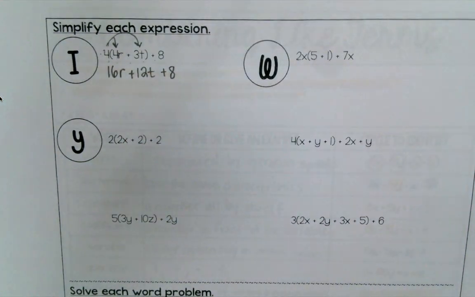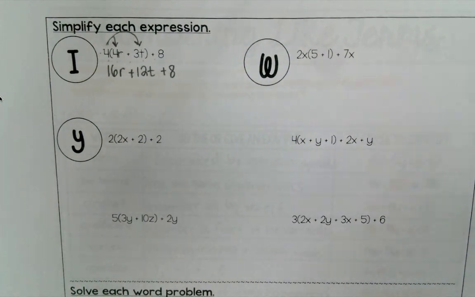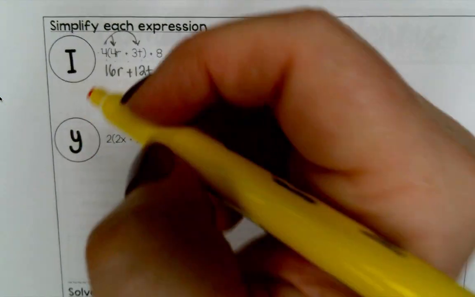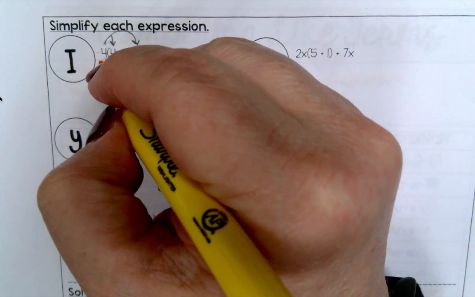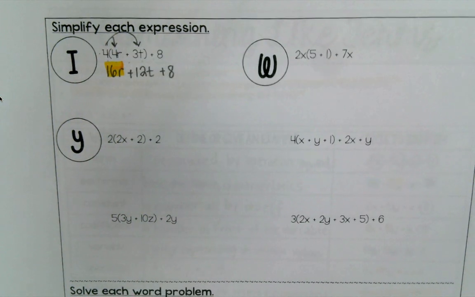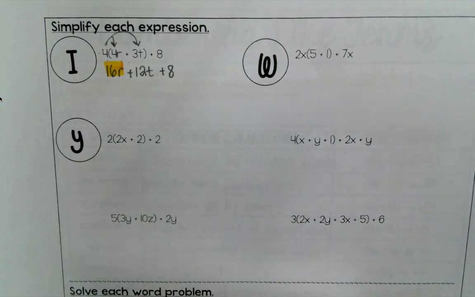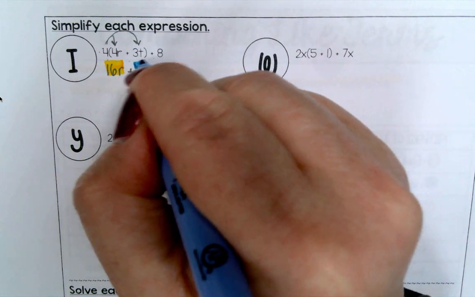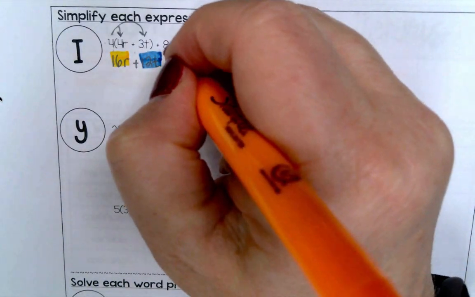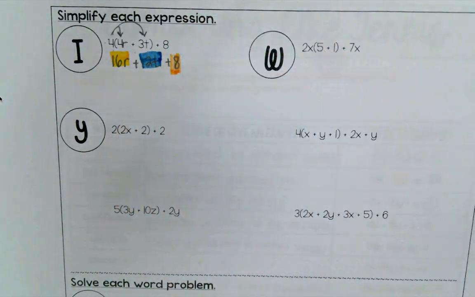Now, to check and see if I can simplify even more, I'm going to highlight my terms and see if I have any like terms. So I have 16r. I have no other r's. I have 12t. That's the only one I have. And then I have 8, a constant all by itself. So these are all different terms. I can do nothing else.